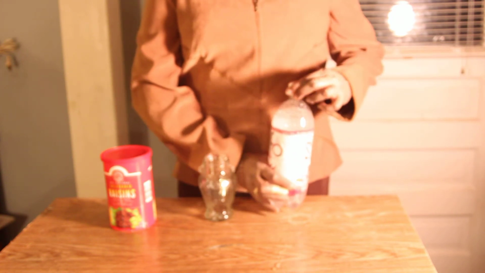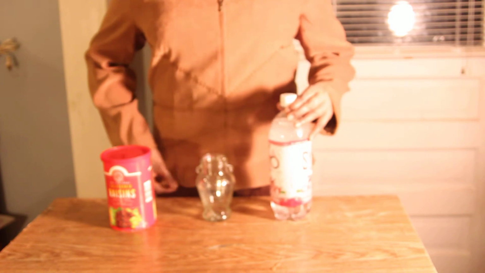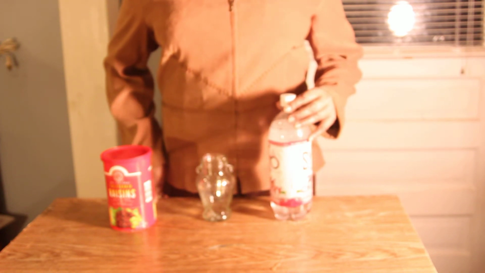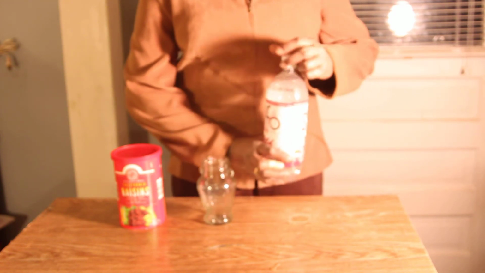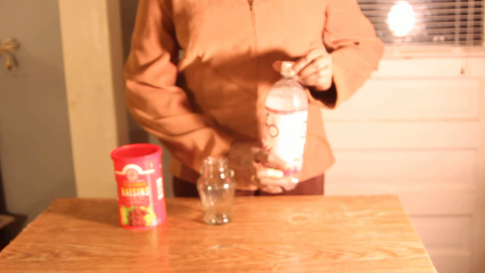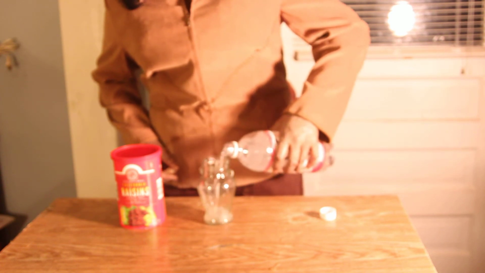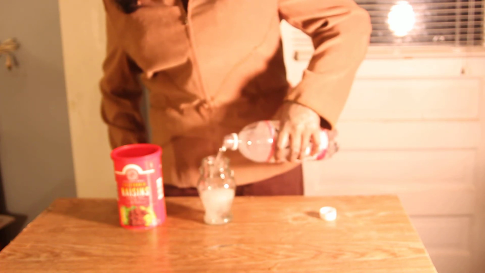Now for this experiment, I'm going to use a bottle of seltzer water, but you can use any colorless soda like 7-Up or Sprite, a tall glass or a plastic cup, and several raisins. I'm going to pour my seltzer water into the glass. And notice the bubbles coming from the bottom.